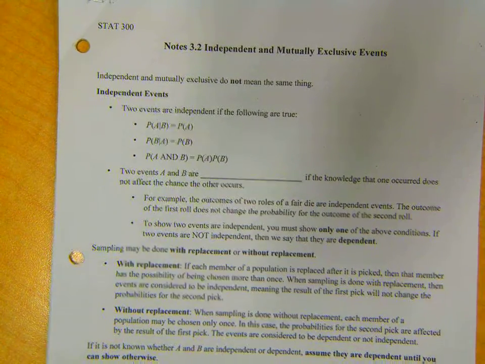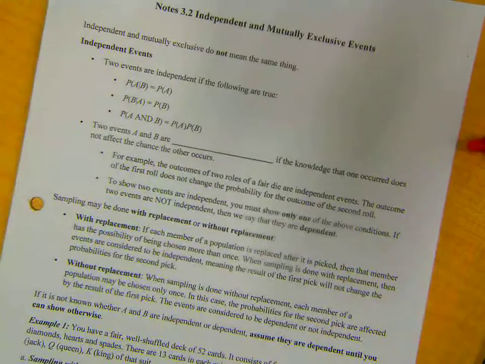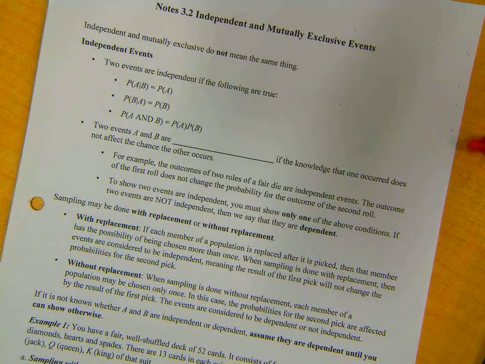I'm still trying to think of a real world example besides mathematics and dealing with cards and dice and stuff. Rolling one fair die, and then a second one. Doesn't matter, I got a 6 on the first one. The second one, I still have a 1 out of 6 shot to hit whatever I want. Those are independent events. One does not affect the outcome of the other.